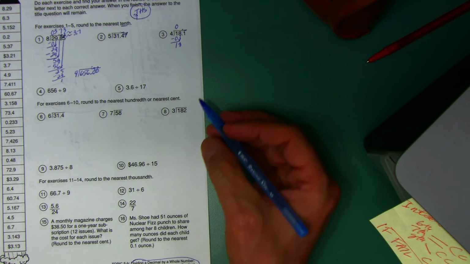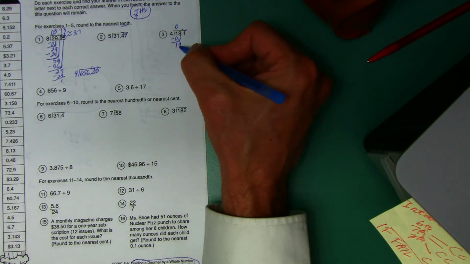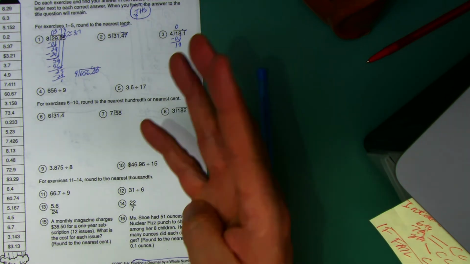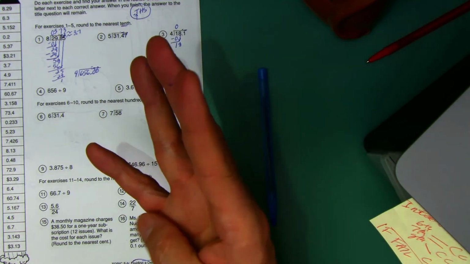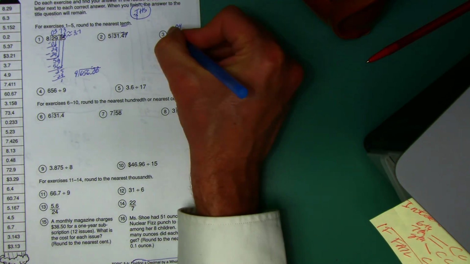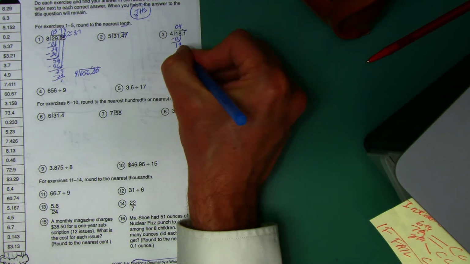Okay, now I bring down the next number. Now I'm seeing how many 4s fit into 18. 4, 8, 12, 16, 20 is too big. So 16, 4 times. I'm going to put a 4 above that 8. Now I multiply. 4 times 4.